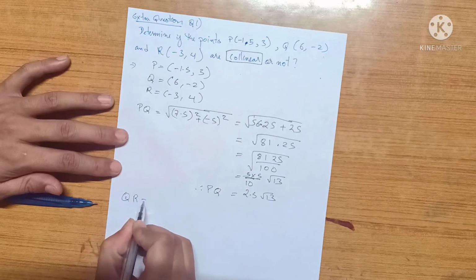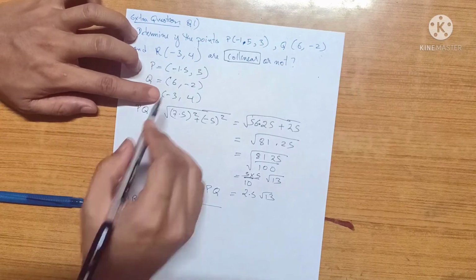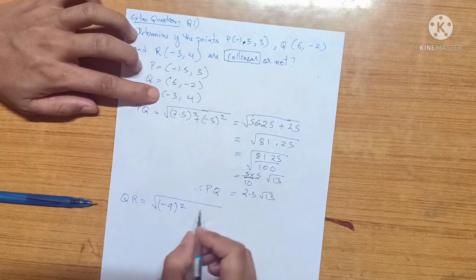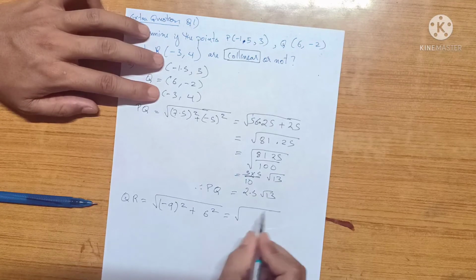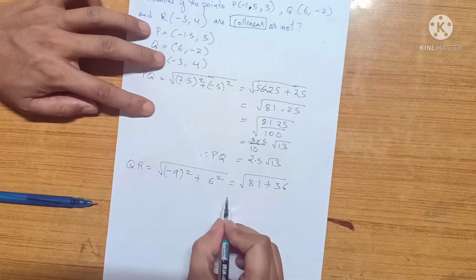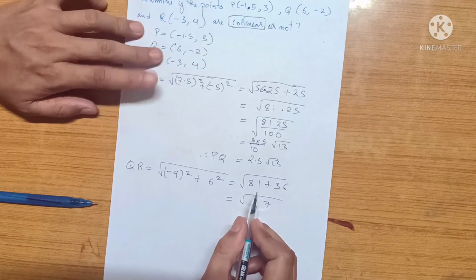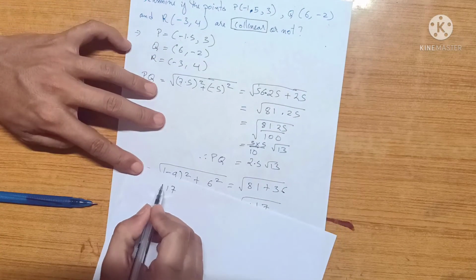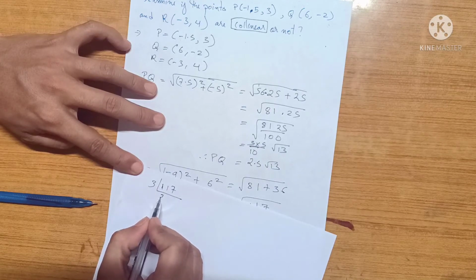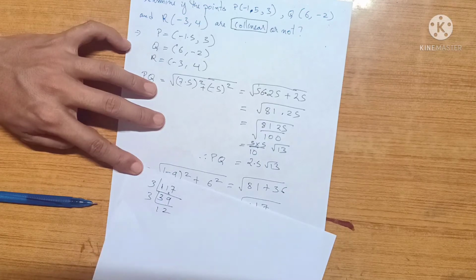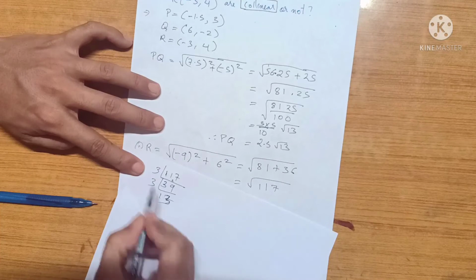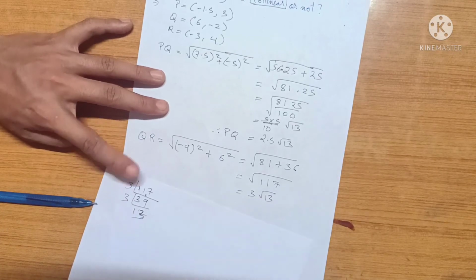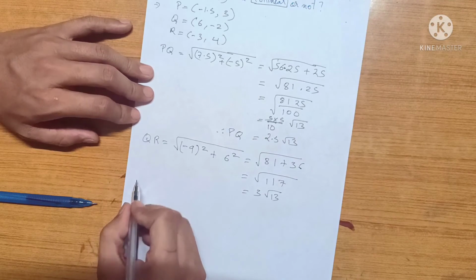Let's try to find QR. For QR, minus 3 minus 6 is minus 9. 4 minus minus 2, that becomes plus, so 4 plus 2 is 6. I hope you're catching along. 9 9s are 81. 6 6s are 36. So we're getting 117. I think we can divide it by 3. 3 3s are 9, 3 13s are 39, so it's 3 squared times 13. From those two threes, 1 three will come out and 13 will be left. So we have that, and then at last we're going to find out PR.